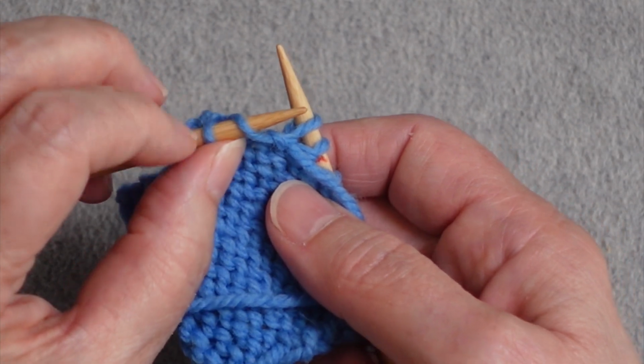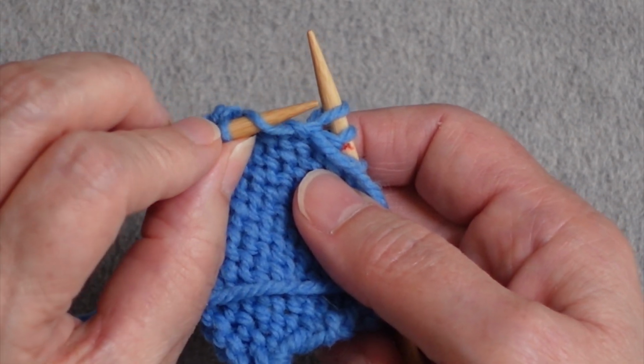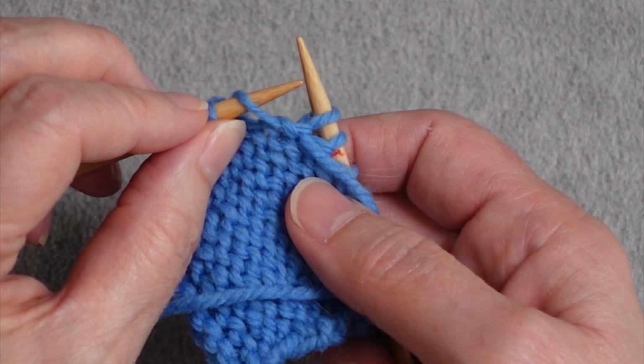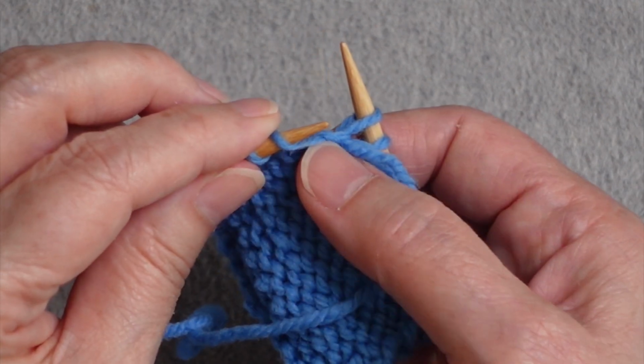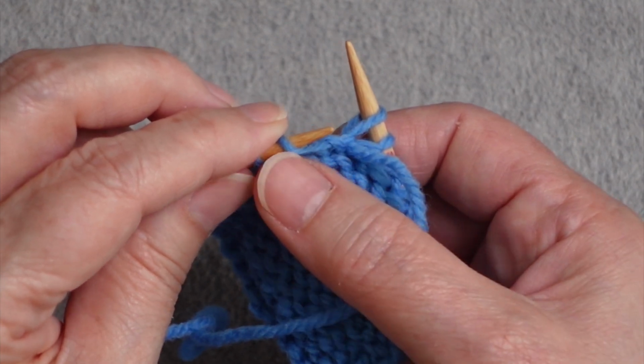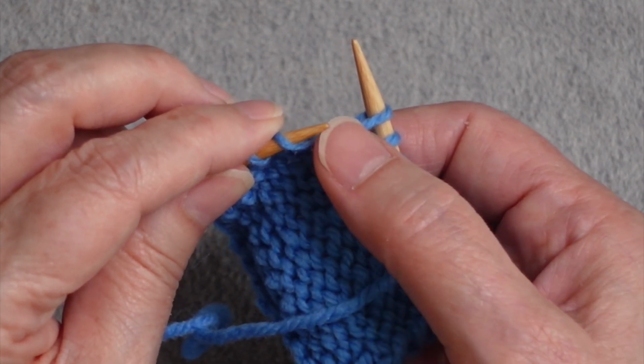So just drop it and then pick it up the opposite way of whatever you did the first time. So if we want to do a make one left, that strand needs to be over the needle, angled to the left. The leading leg is the one closest to the tip. In this case, this one that's coming over the front is closest to the tip.